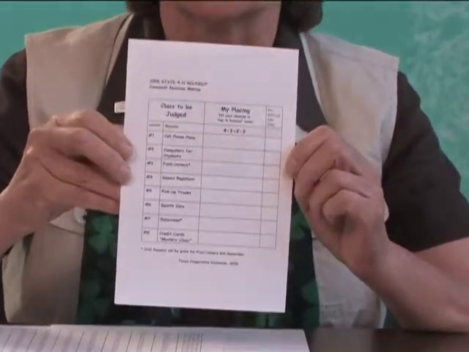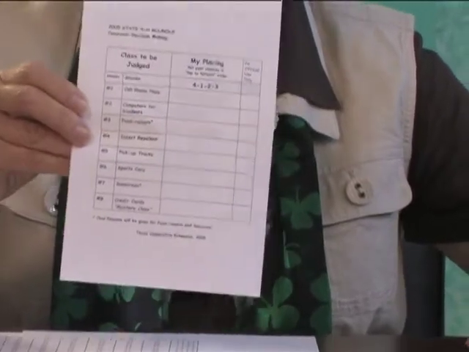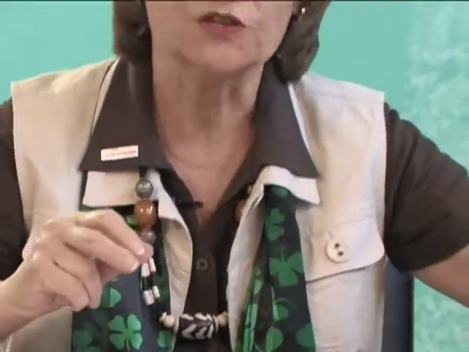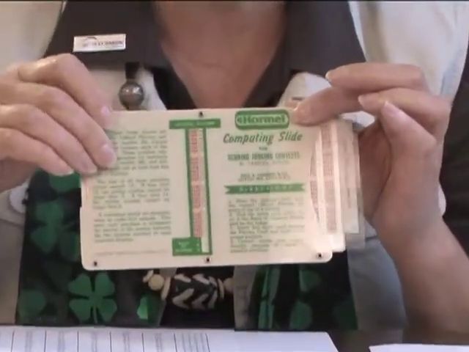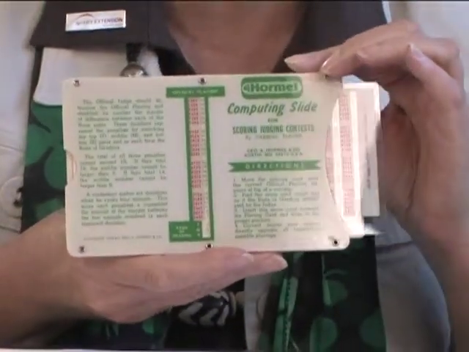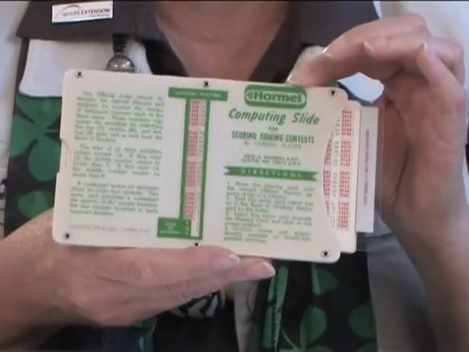Let's pretend that we've used this type of scoring mechanism. So we have a listing of the placings that have been given, and we also have 4 score sheets from judges. If you are using a manual system to tabulate scores, then this is going to involve learning how to use the Hormel computing slide for scoring judging contests. This is just a wonderful device, and if any of you have ever been involved with a livestock judging contest, then you'll be familiar with the fundamentals of this.